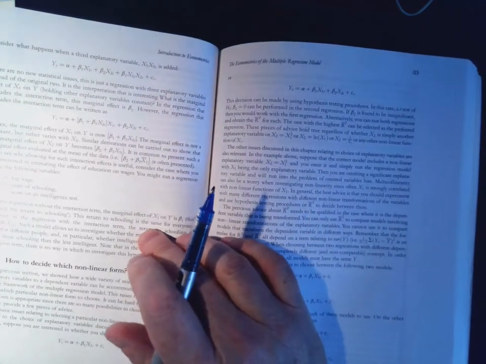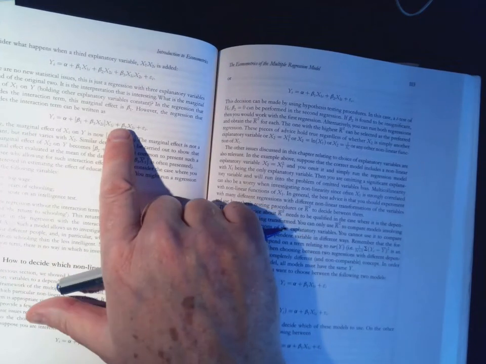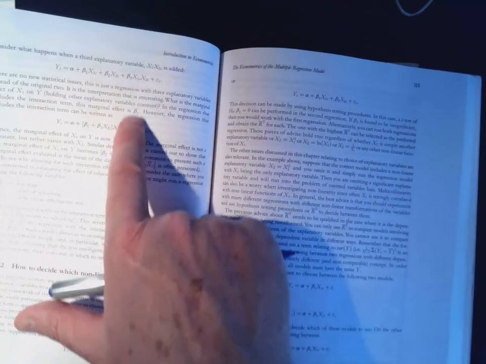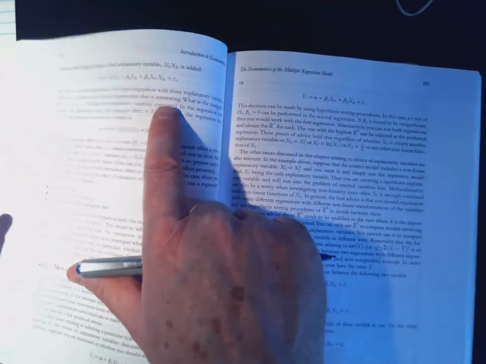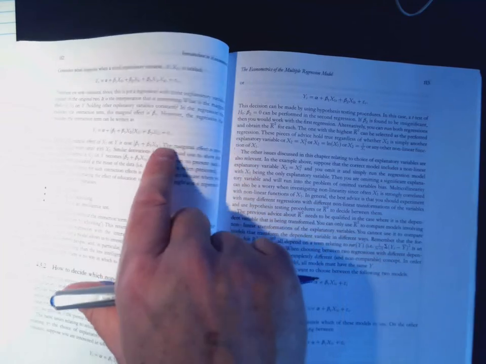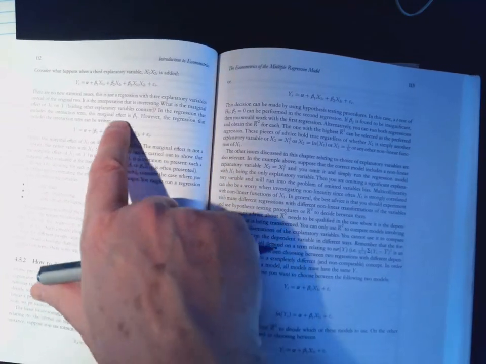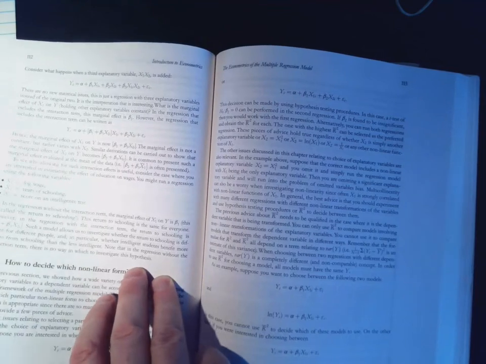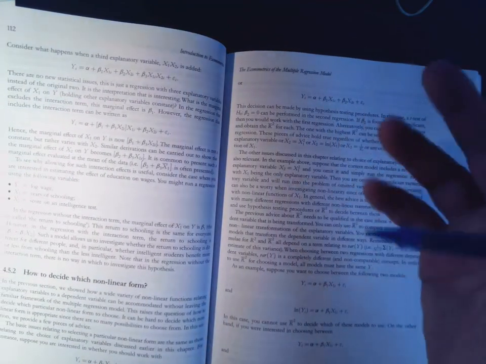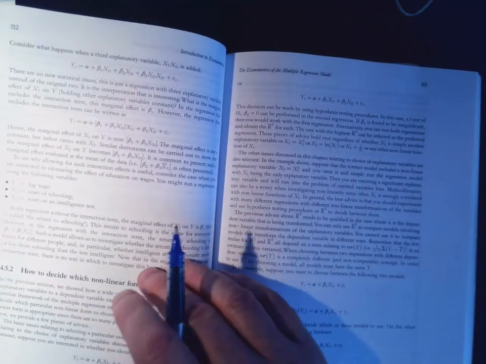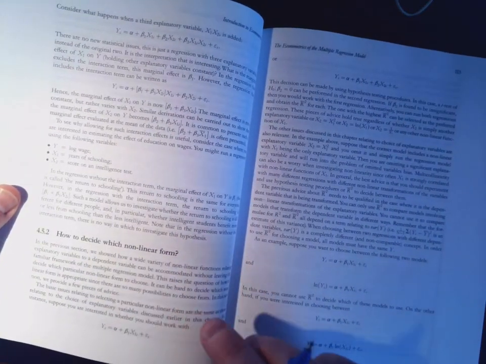Going back to the textbook, I'm here on page 112, so that's looking at interaction terms, and then this expression here is just trying to explain a bit more about what an interaction term measures. Then we go into how to decide which nonlinear form to use.